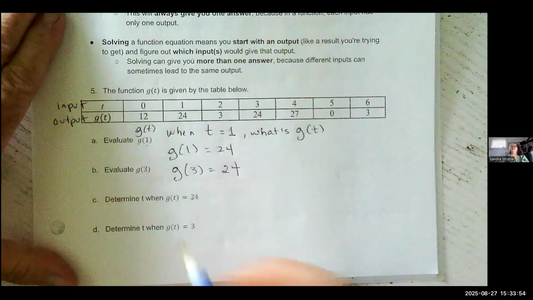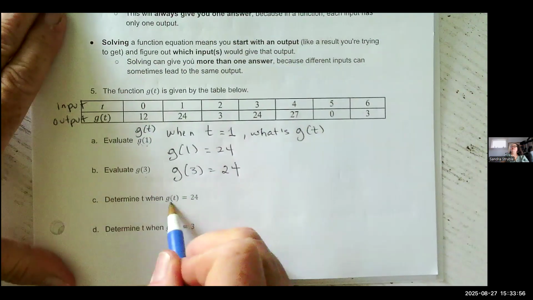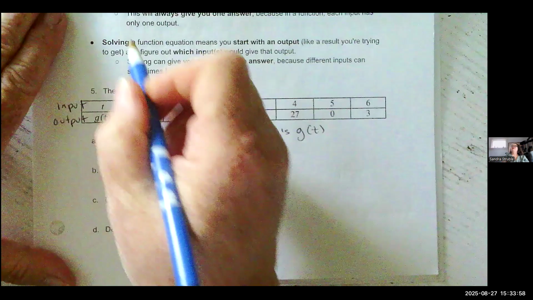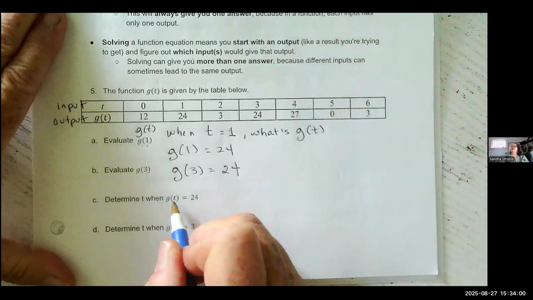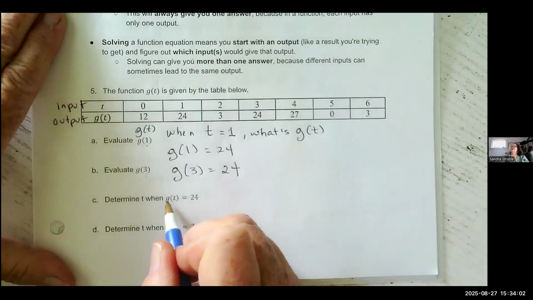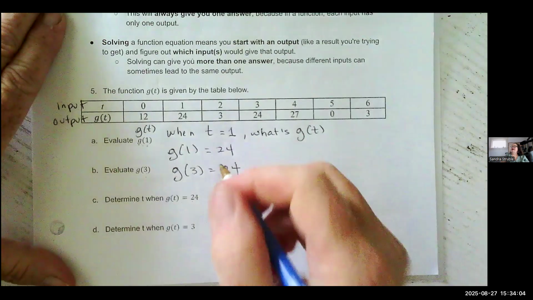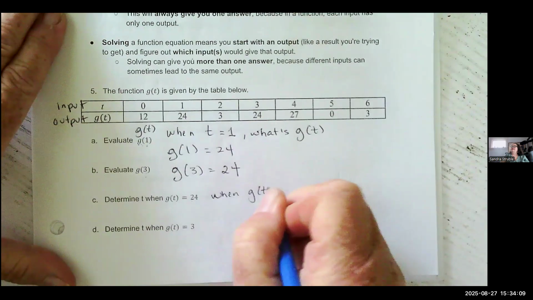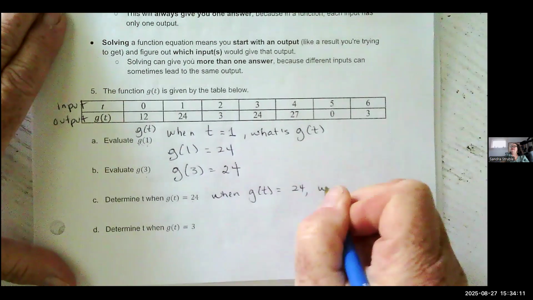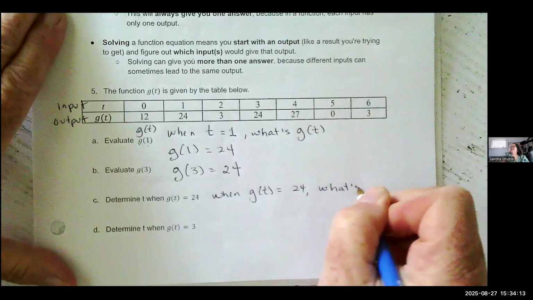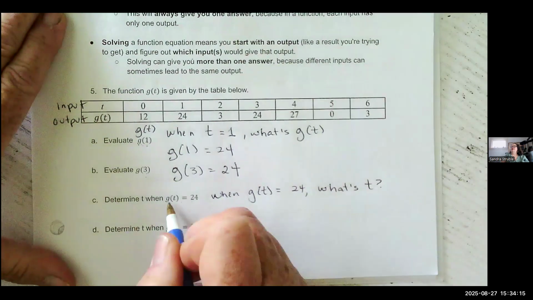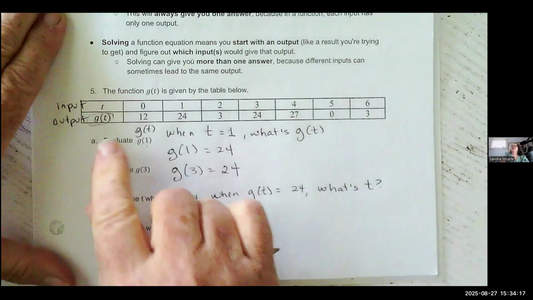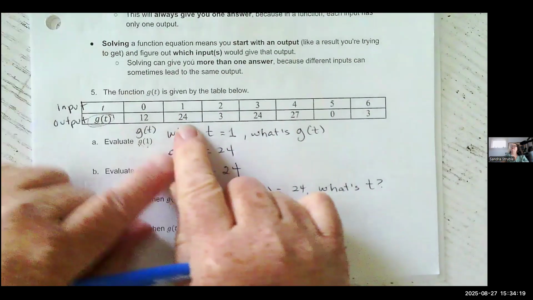Okay. The next one is determine t when g of t is 24. This is solving. We're looking for the input. The question I ask myself is, when g of t is equal to 24, what's t?